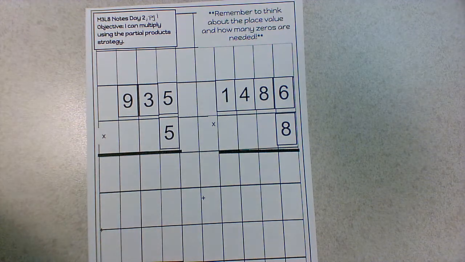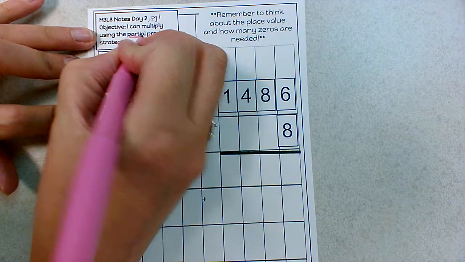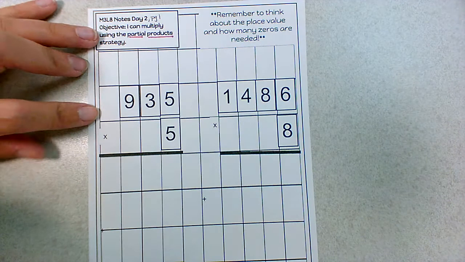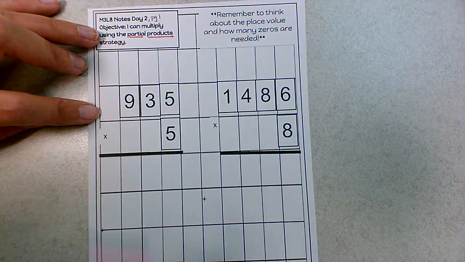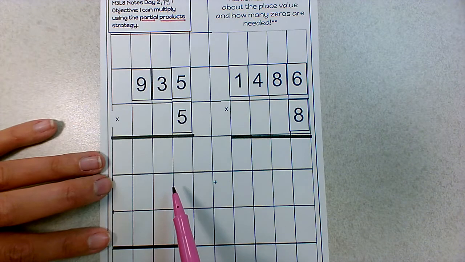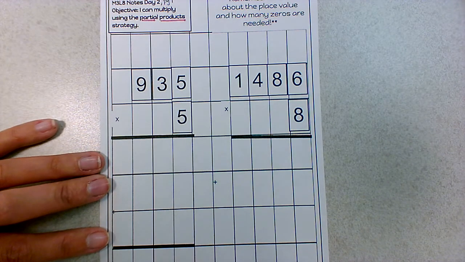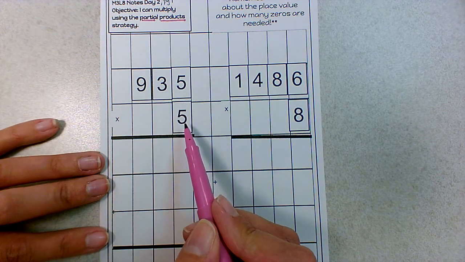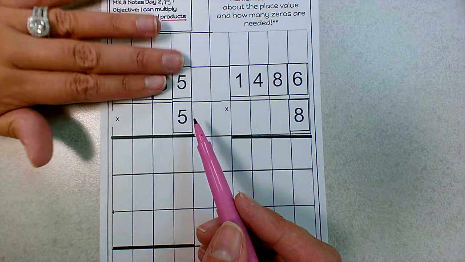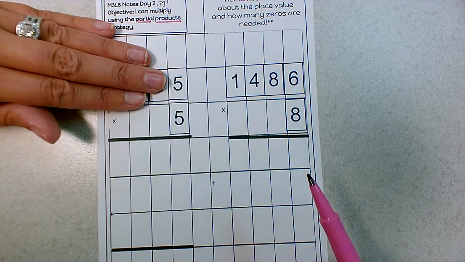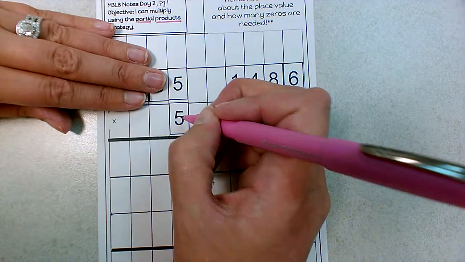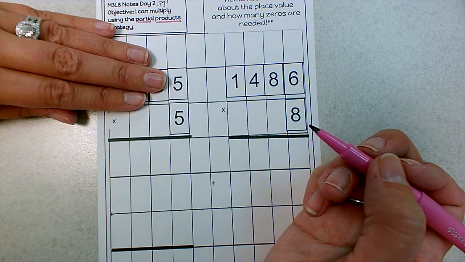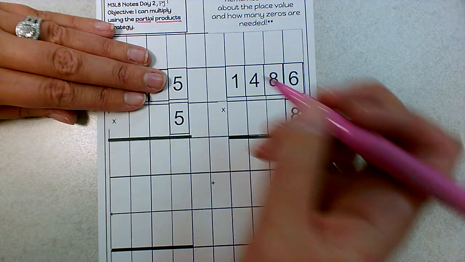So we are going to be practicing with those partial products, and remember that partial means that it's just a part, and that's why I have each separate number down here that we add up together. So our first problem says 935 times 5. Now I remember that I'm going to cover these digits and focus on one digit at a time. And this 5 down here is going to get passed out to each place value.